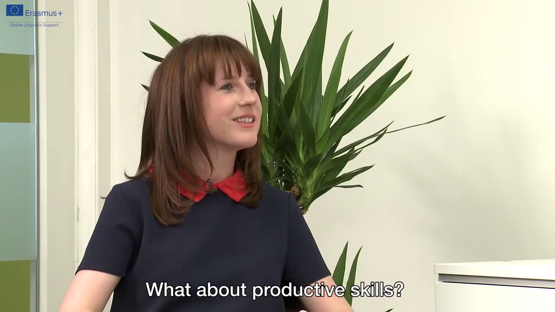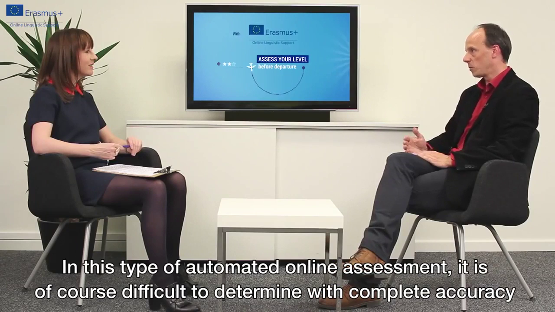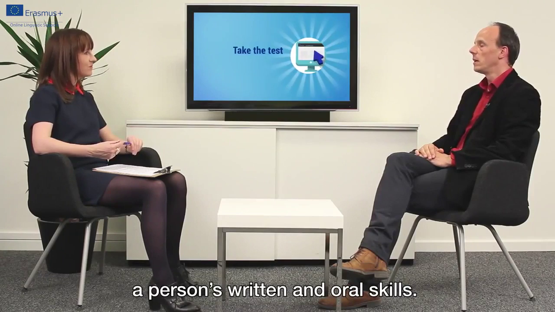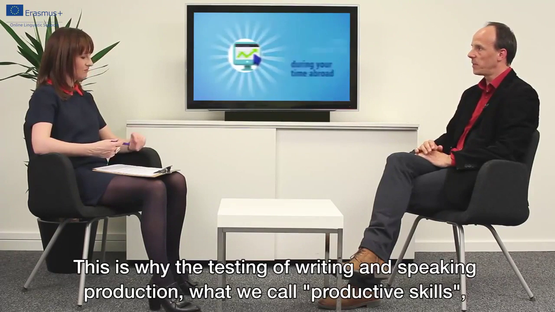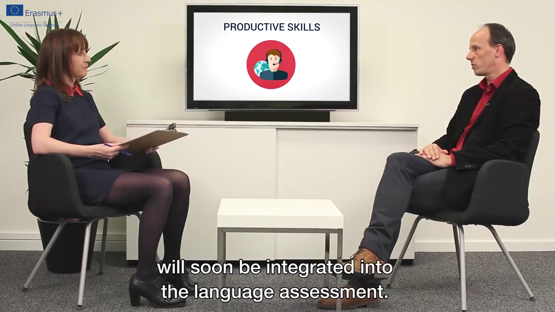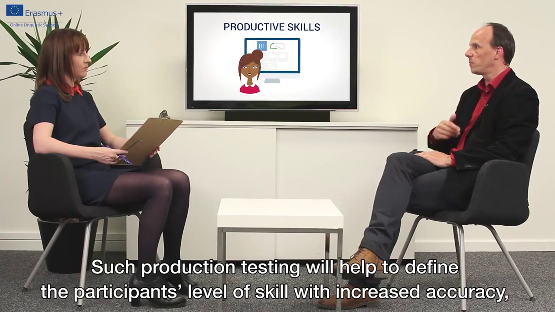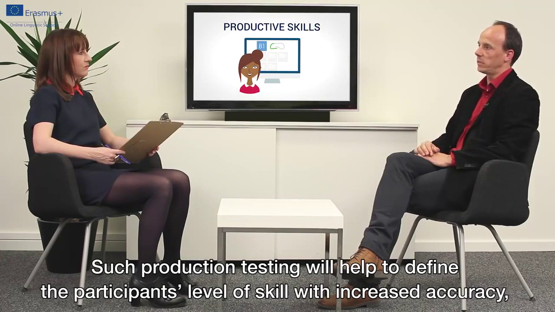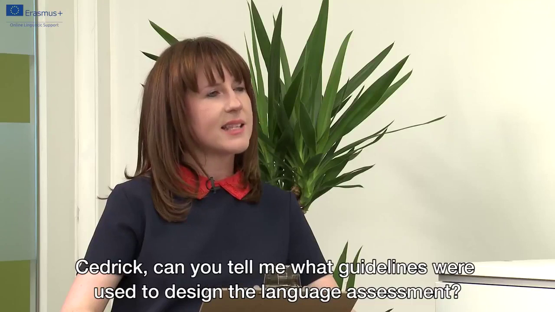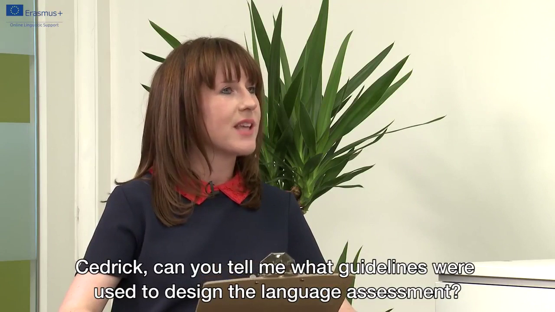And what about productive skills? Well, in this type of automated online assessment, it is of course difficult to determine with complete accuracy a person's written and oral skills. And this is why the testing of writing and speaking production, what we call productive skills, will soon be integrated in the language assessment. Such production testing will help to define the participant's level of skill with increased accuracy, particularly among those learners who have more advanced level. And Cedrick, can you tell me what guidelines were used to design the language assessment?